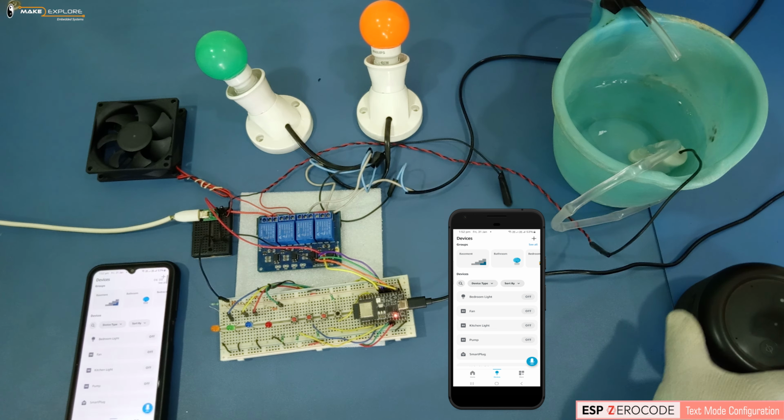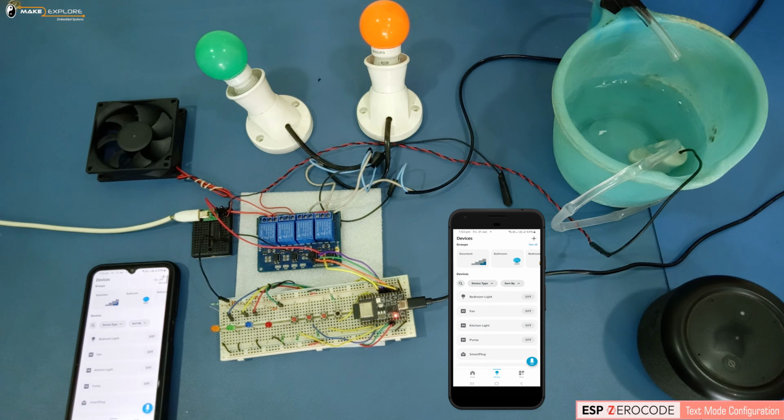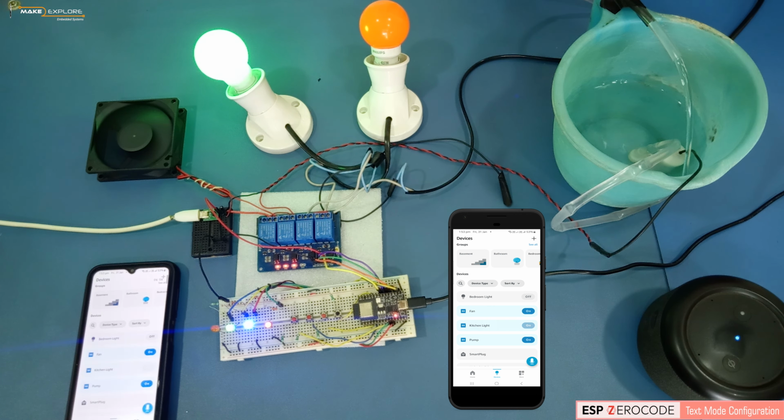Now let's see the demo of voice command control through the smart speaker, Alexa Echo Dot. Alexa, turn on the fan. Okay. Now let's turn on the pump. Alexa, turn on the pump. Okay. Alexa, turn on kitchen light. Okay. Alexa, turn on bedroom light. Okay.